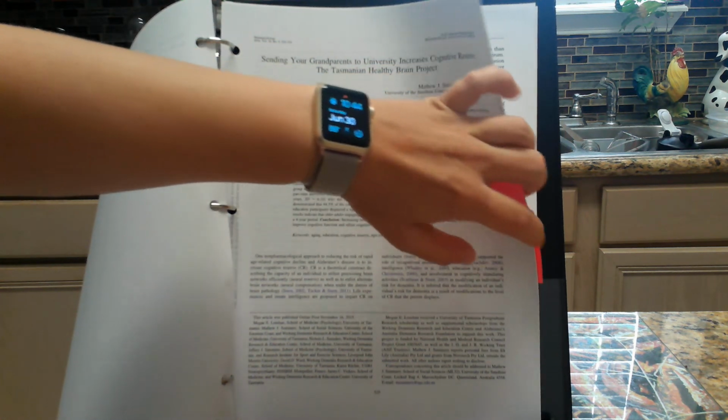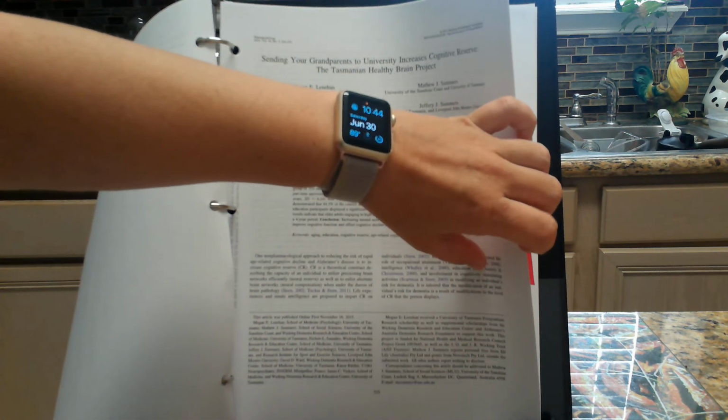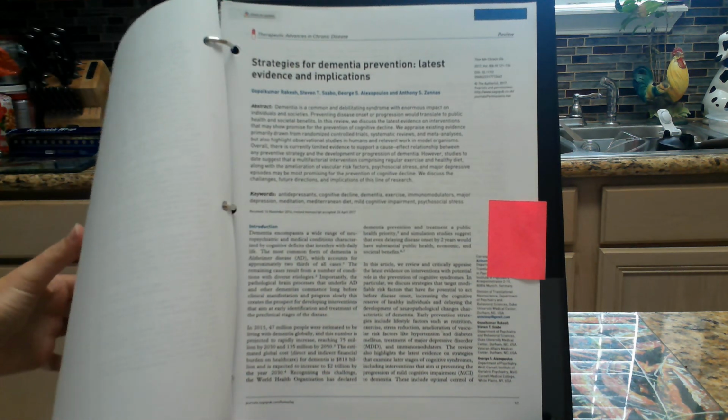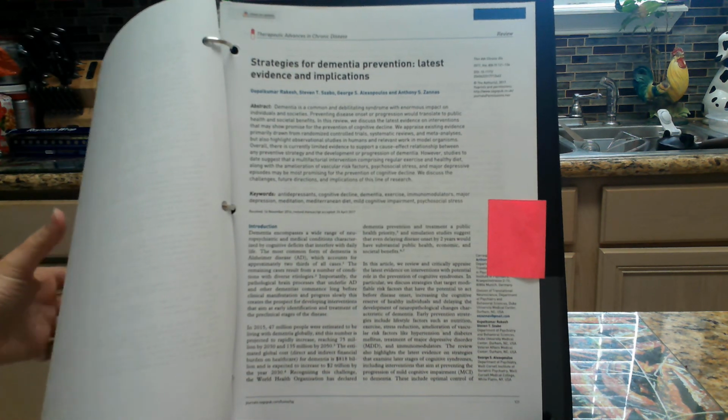And finally, my 5th article is strategies for dementia prevention, latest evidence and implications.